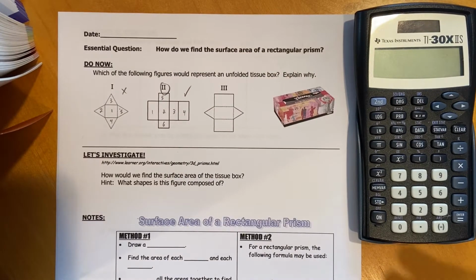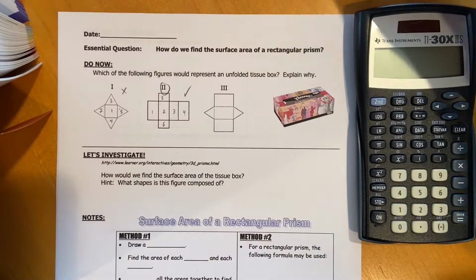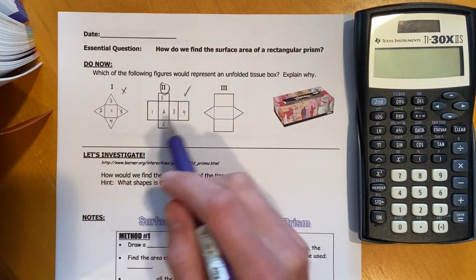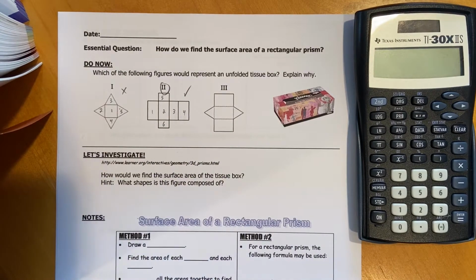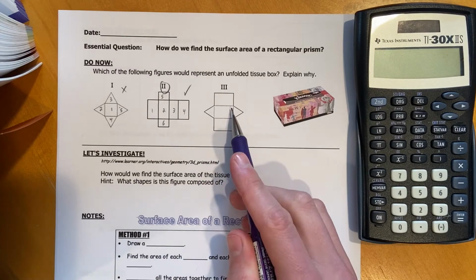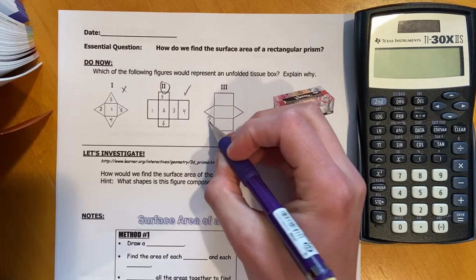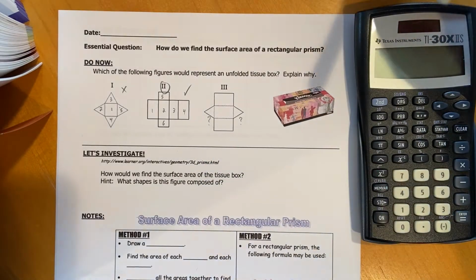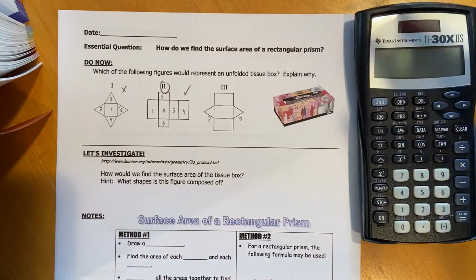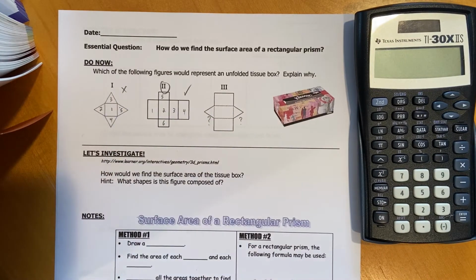That is our answer, and we know that that's our answer because each of these 6 faces are all rectangles, as are all of the faces in the net, as we are going to call them, that I just labeled. Number 3 certainly does not make any sense. There are no triangular faces as I unravel a tissue box. Same thing with number 1, no triangles.